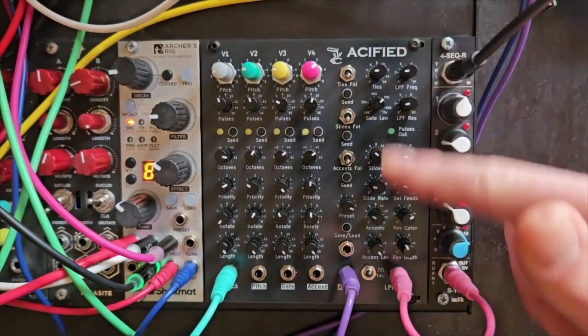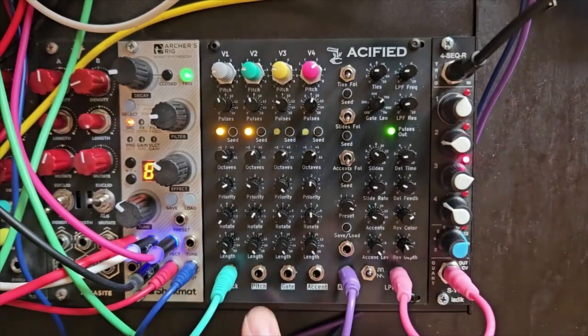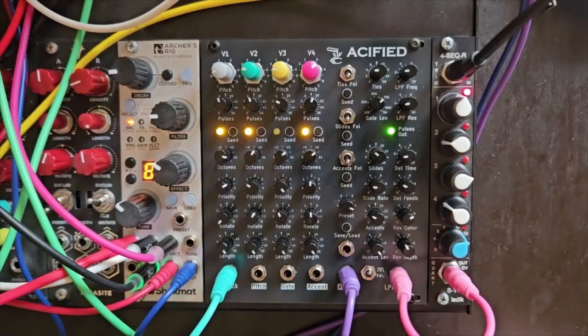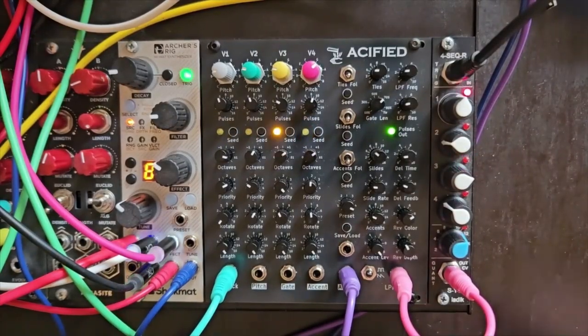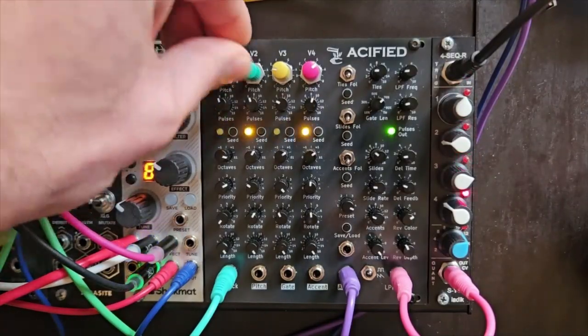And in addition to the internal audio output, we also have output jacks for pitch CV and accents to run any external gear that we like. And maybe we can change this here to something else.